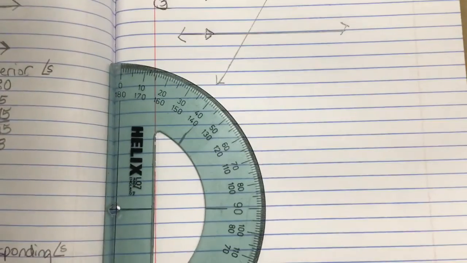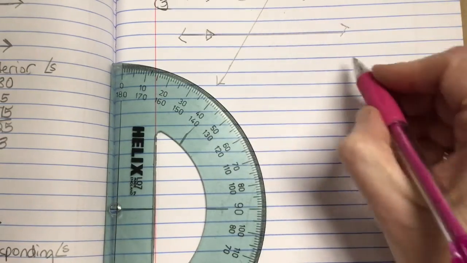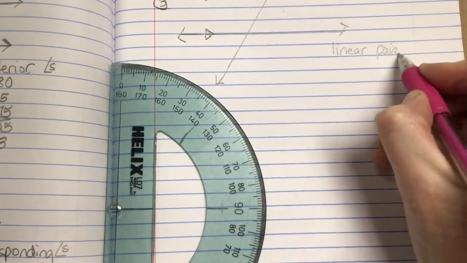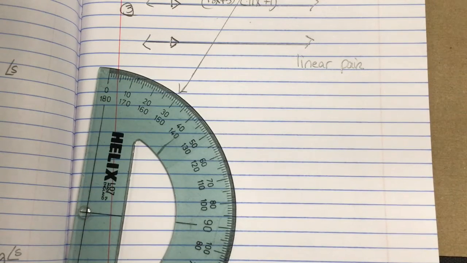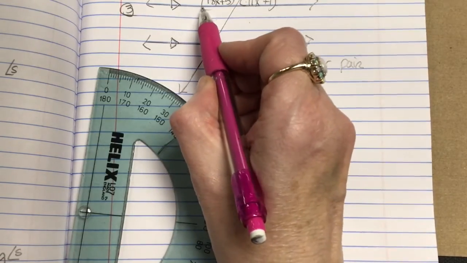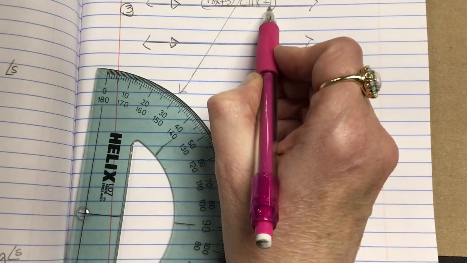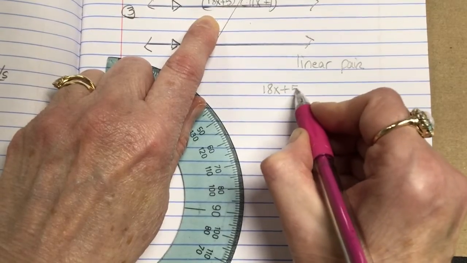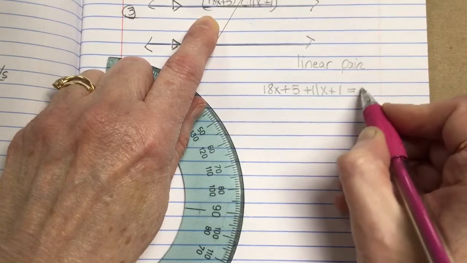But you don't want to forget vertical angles, this one and this one, that one and that one, or linear pair. Now, at least I've broken most of you from just putting linear. I did have one in honors that was still just writing linear. But it's a linear pair. It's a pair of numbers, a pair of angles. Now, you ought to be able to see it. That's a straight line. How many degrees in a straight line? 180. They're supplementary. So 18x plus 5 plus 11x plus 1 equals 180 degrees.